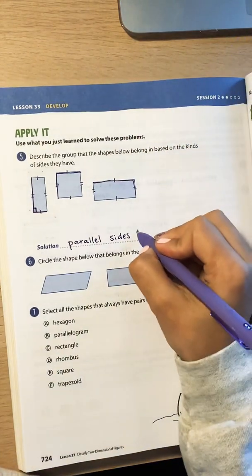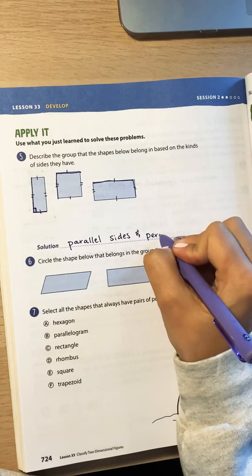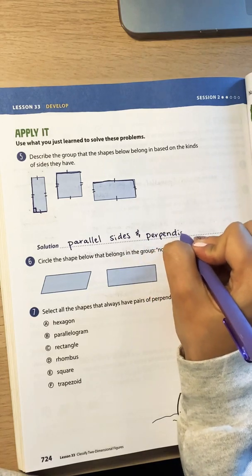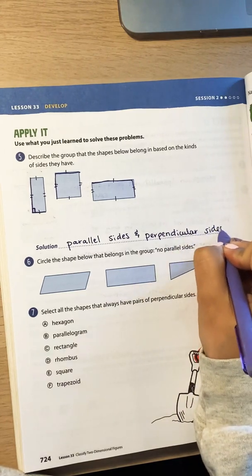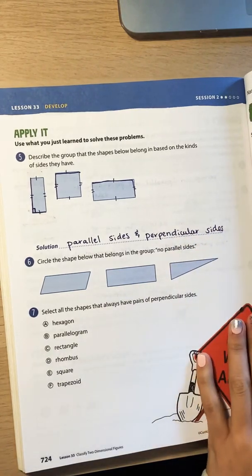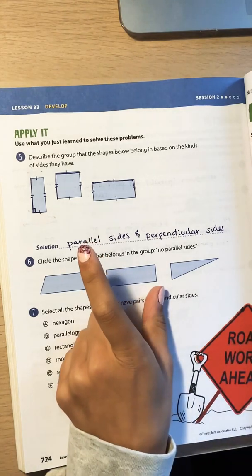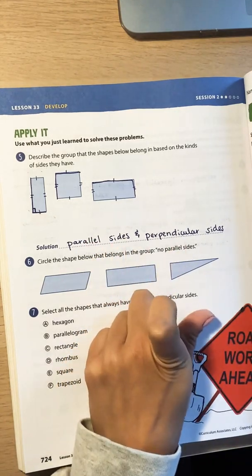Perpendicular. We're having to write that word so many times, you're going to be a pro at spelling it. Okay, so it belongs in the category parallel and perpendicular sides.